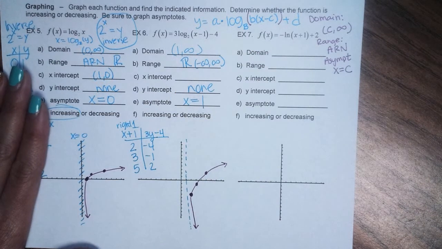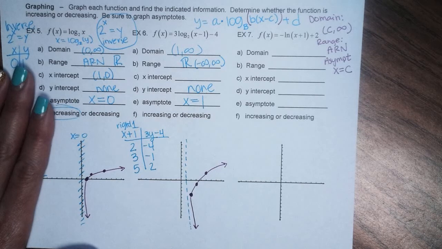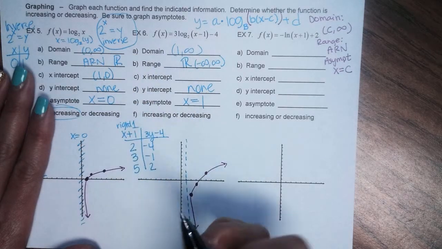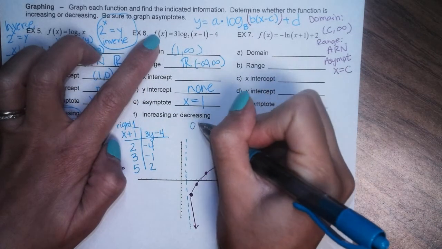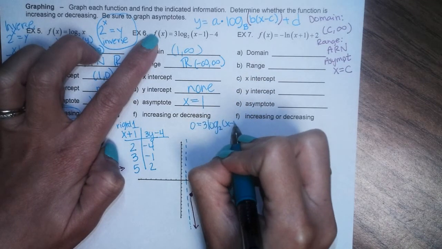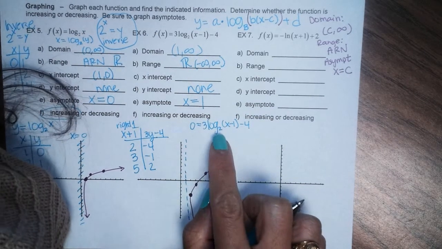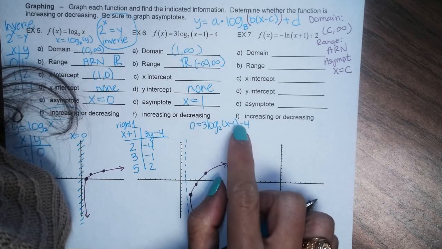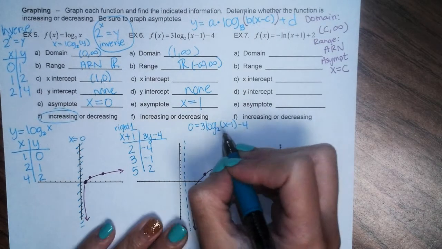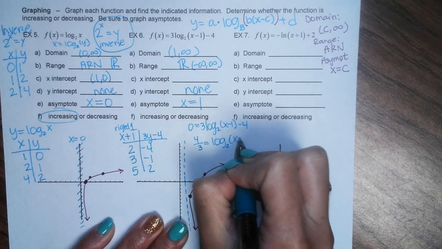So for the x-intercept, we can't eyeball it because I don't know what it is. It's like 3 point something. So we're just going to figure out the x-intercept by plugging 0 for y and solving the equation. So I'm going to plug in 0 equals 3 log base 2 of x minus 1 minus 4. You can solve this log equation like I taught you last time. To solve it, let's do a plus 4 and divide by 3 at the same time. So it will be 4/3 equals log base 2 of x minus 1.